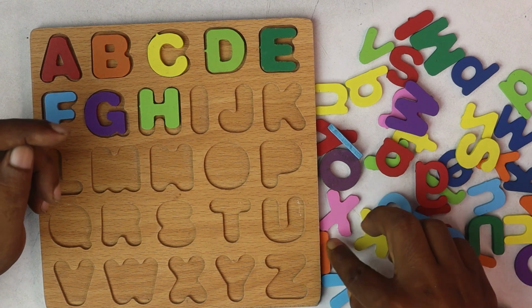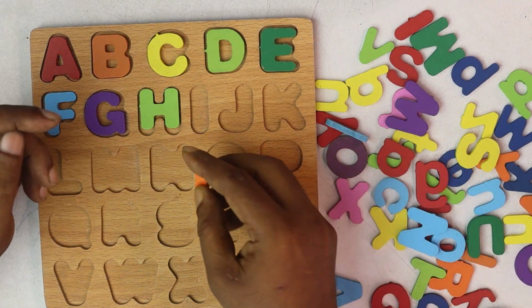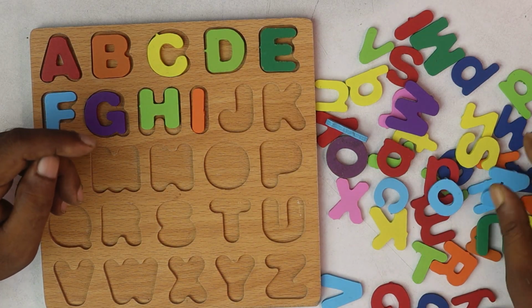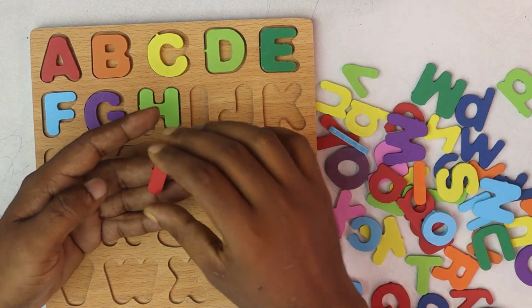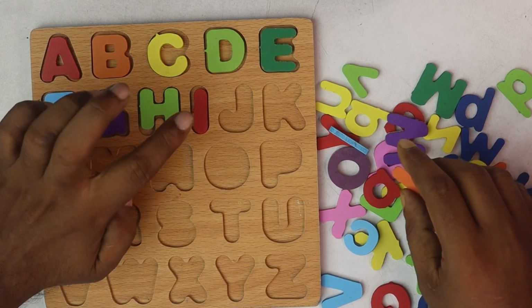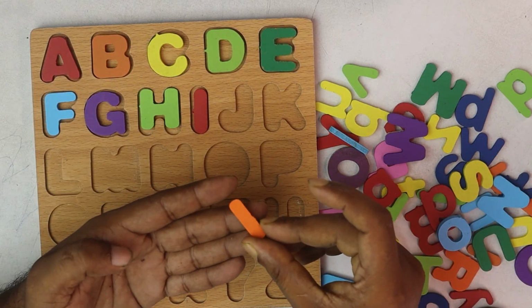Next one is I. This is I. Keep it here. I. No. I will be the main I because it is capital letter and maybe it's L for small letter.